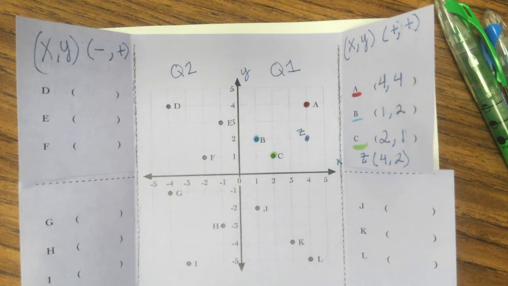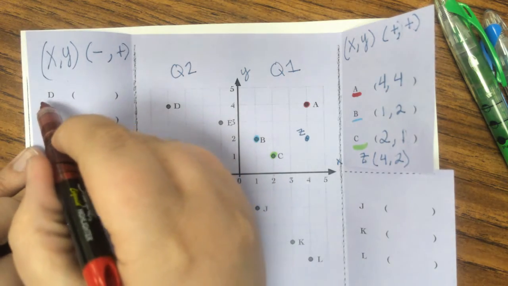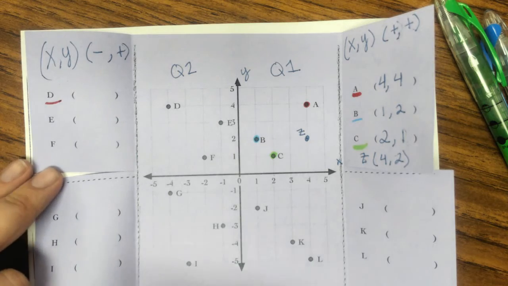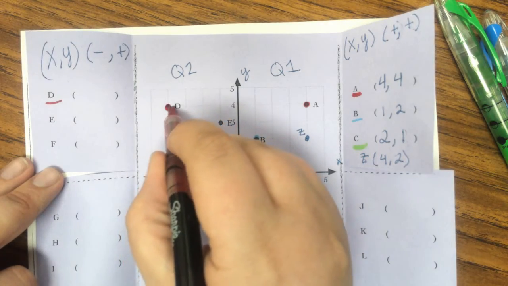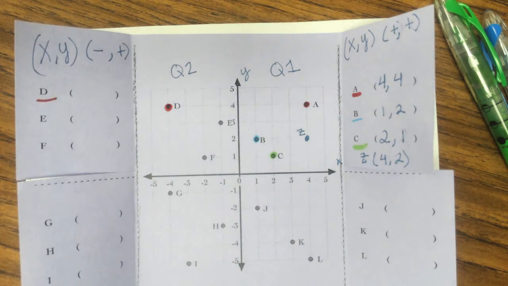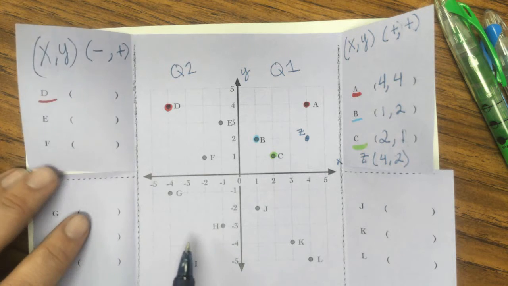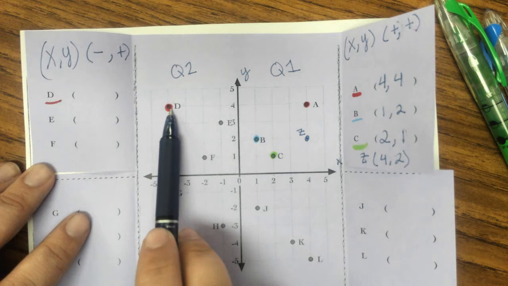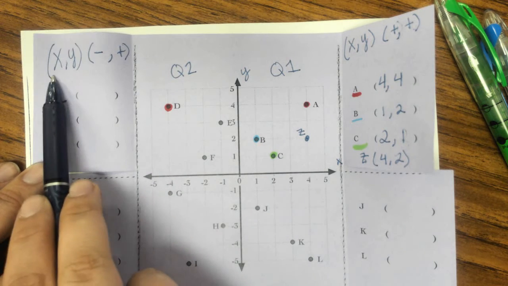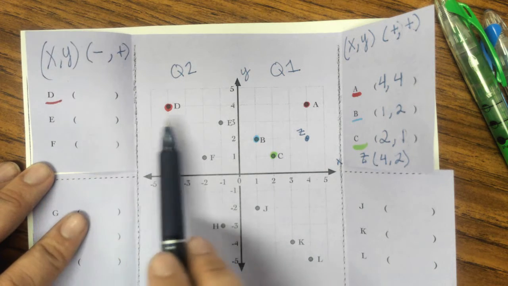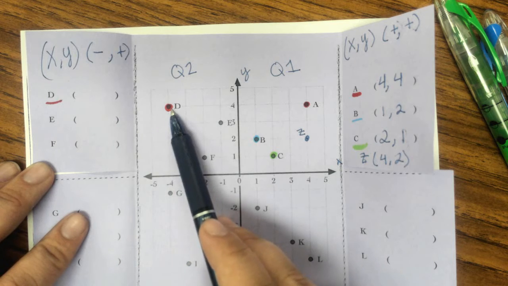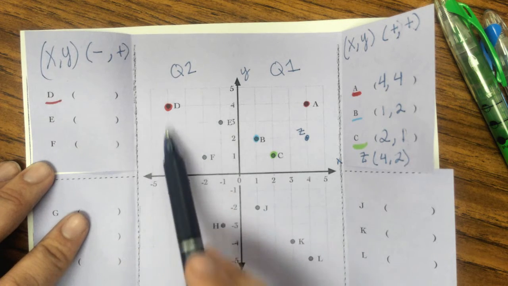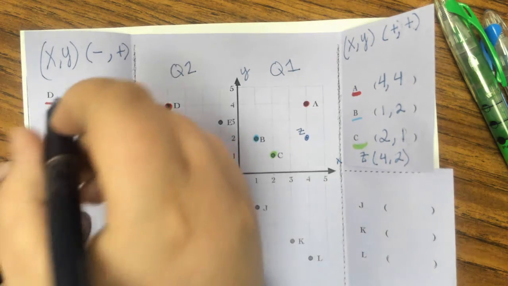And we're going to take a look at point D. Find D on the graph. We're going to write the ordered pair for point D. To write the ordered pair for point D, we need an x value and then a y value. D has an x value, look at the x number line for point D, of -4.